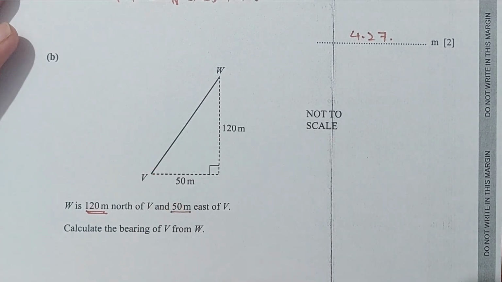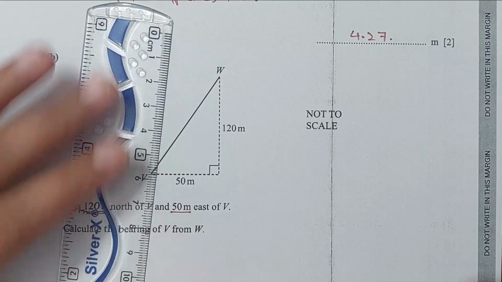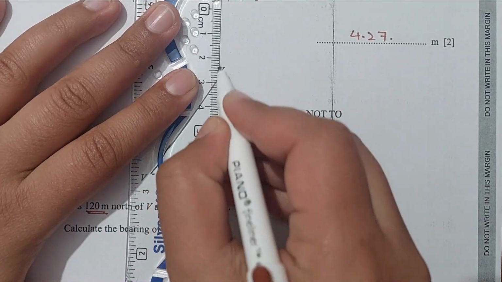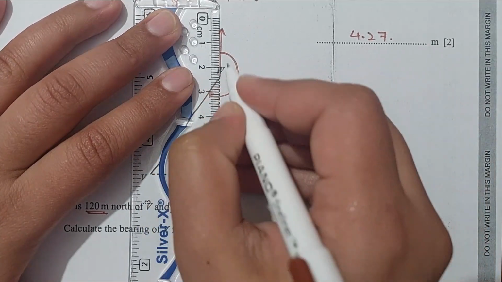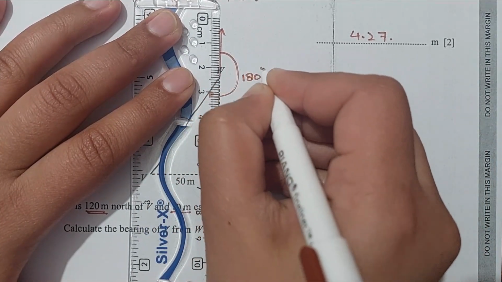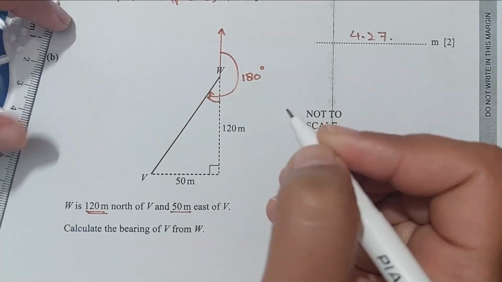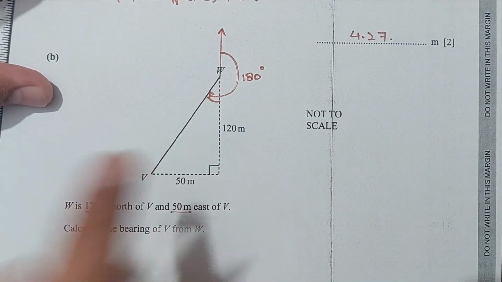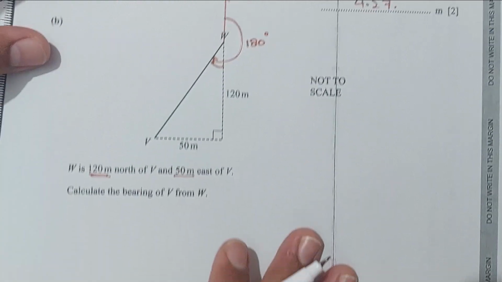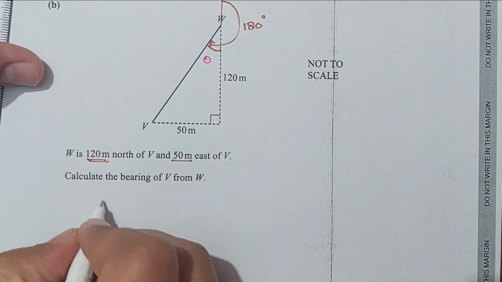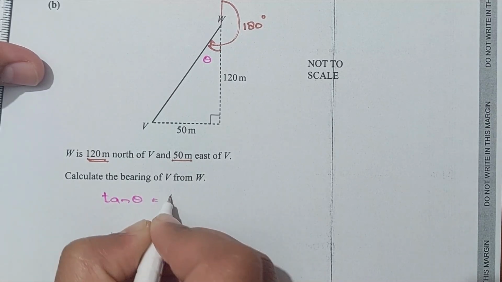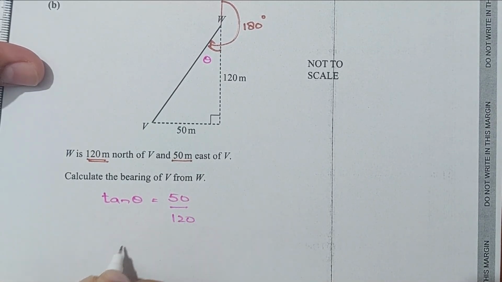Bearing of V from W. So from W, it means we have to draw the north line at W, and this angle we have to measure. As we can see, this straight line, this angle is 180 degrees, plus this angle, you will get the bearing. How can we calculate that angle? It is a right angle triangle, so we can easily calculate that angle. Let's say this angle is theta. We have the opposite and the adjacent side, so use tangent theta. The opposite is 50 and the adjacent is 120. Theta is tangent inverse of 50 over 120.